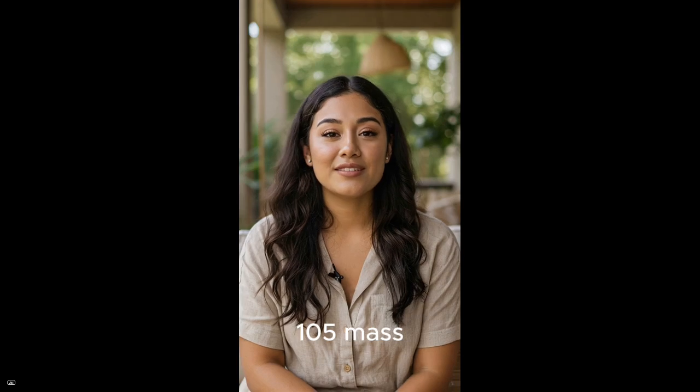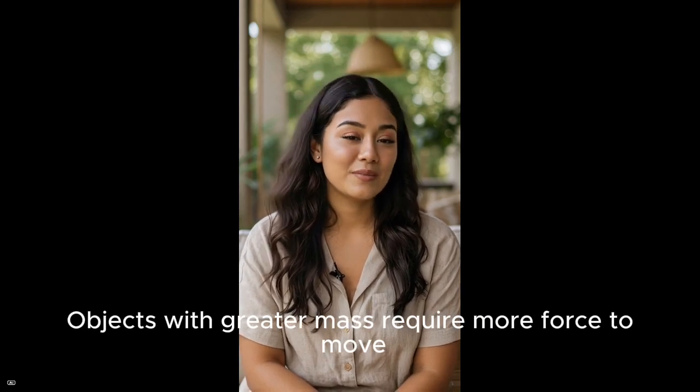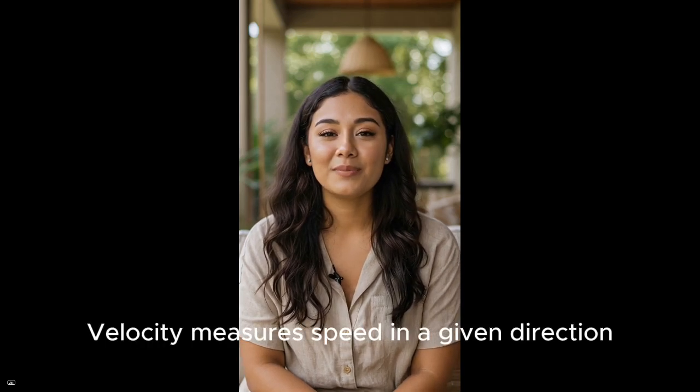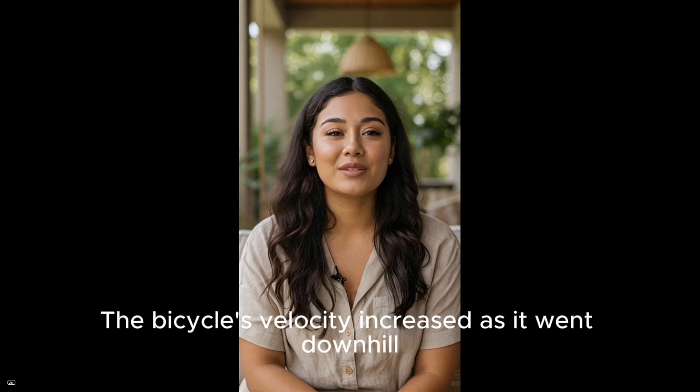105 mass. The rocket's mass affects the amount of fuel needed. Objects with greater mass require more force to move. 106 velocity. Velocity measures speed in a given direction. The bicycle's velocity increased as it went downhill.